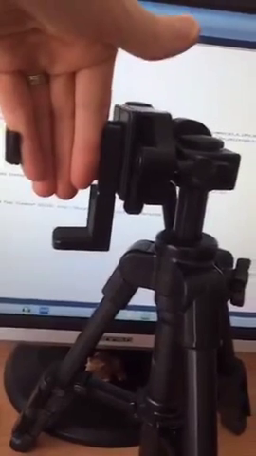Right, there we go. Flip. So that's the tripod that I use, okay? It's just a little tripod. I've got the angle set up so the phone just sits in here.